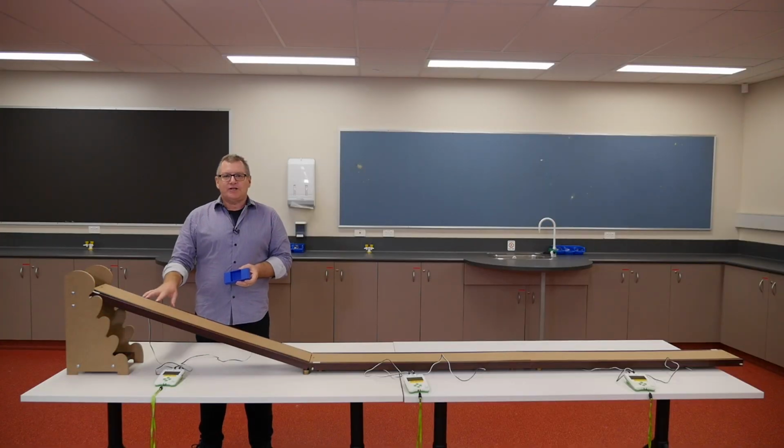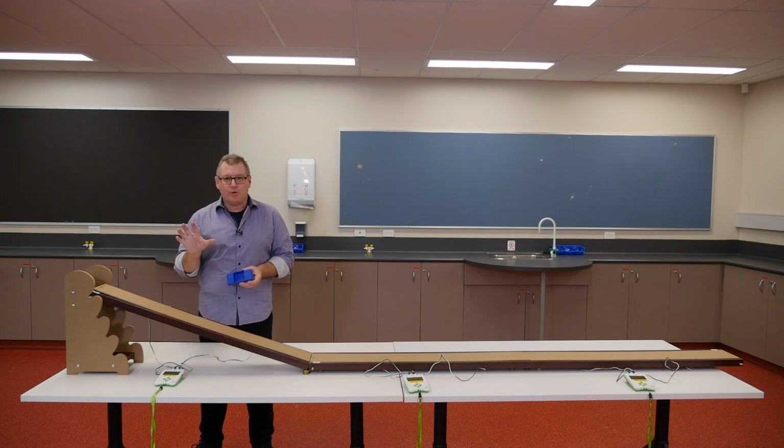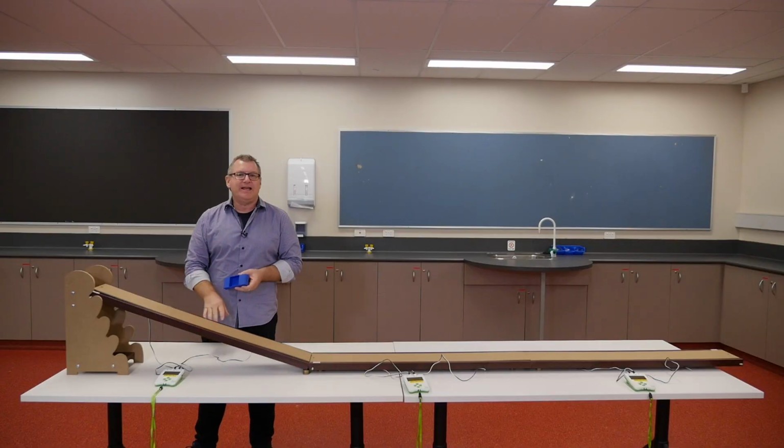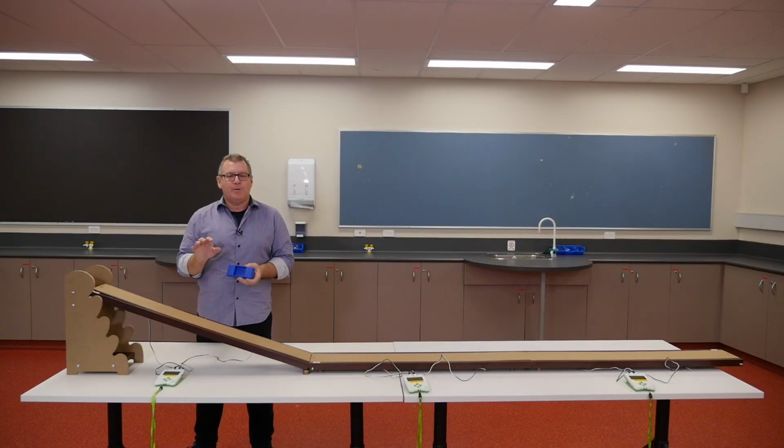So in this particular situation, we're doing motion graphs and we're working on motions. So you want an acceleration on the slope. You've got the inclined plane, which we'll talk about later as well. But we're really just talking about accelerations, velocities, displacements at this stage.